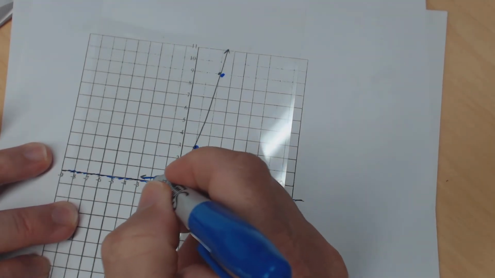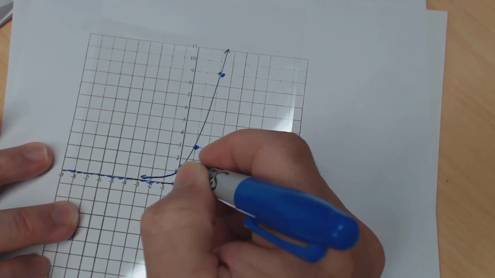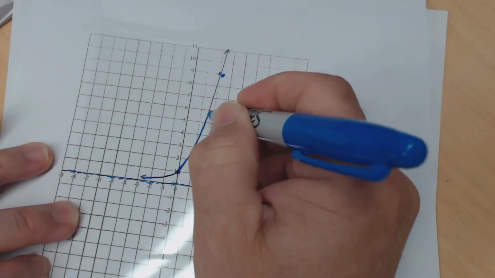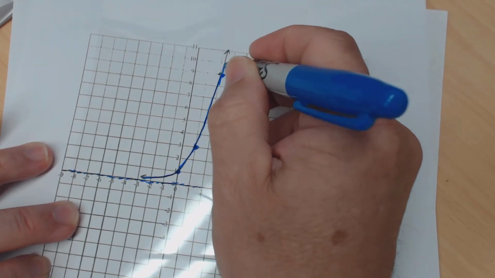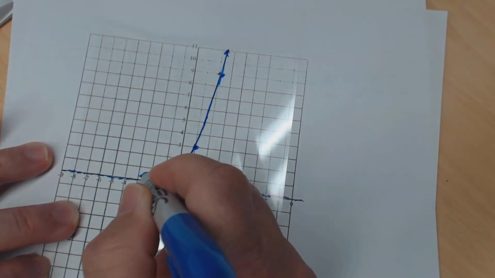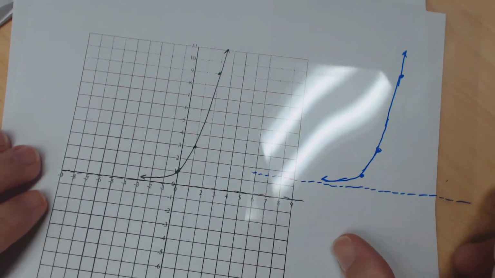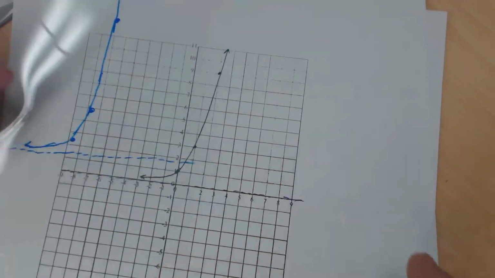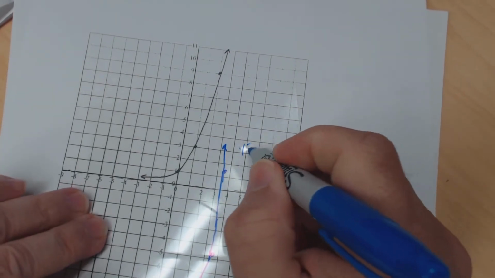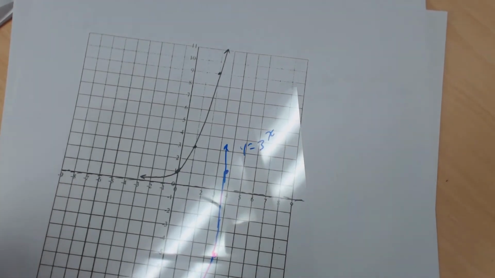Okay. Here's my graph. Something like this. Okay, and go like that. All right, now remember, your graph never crosses the horizontal asymptote for the exponential function. Okay, now. So this was, remember, y equals 3 to the x.